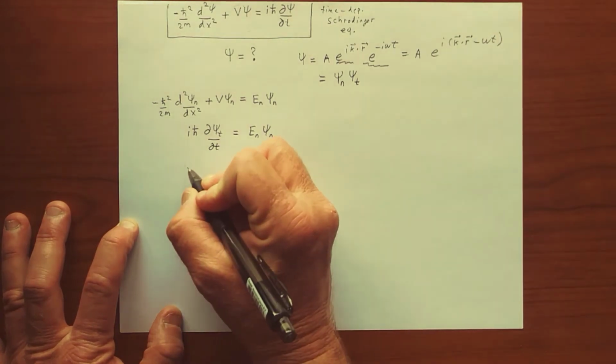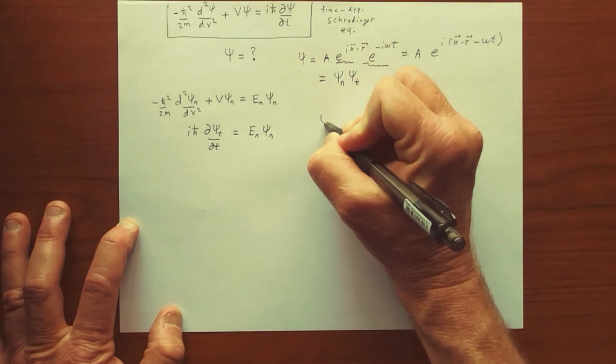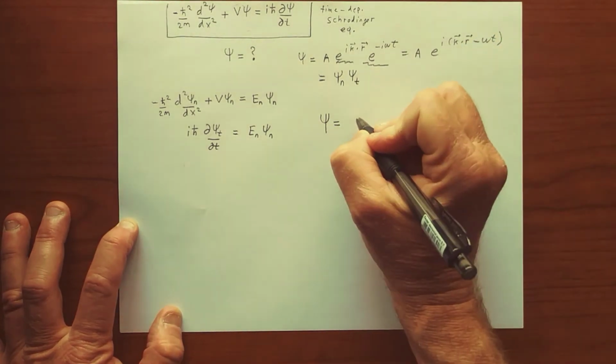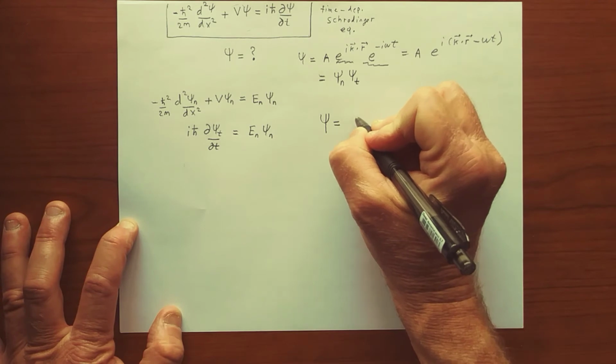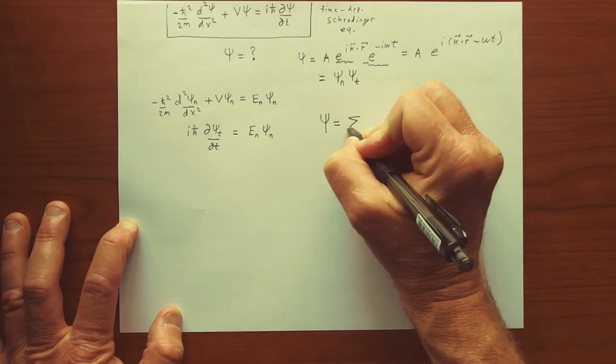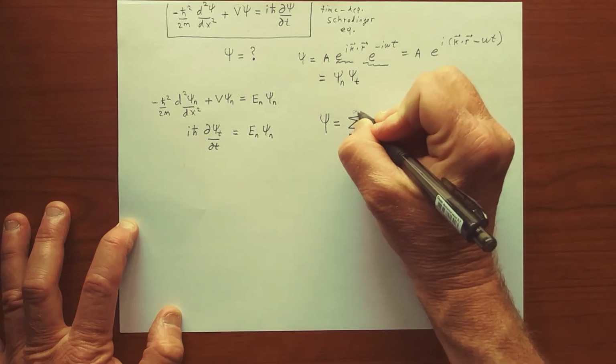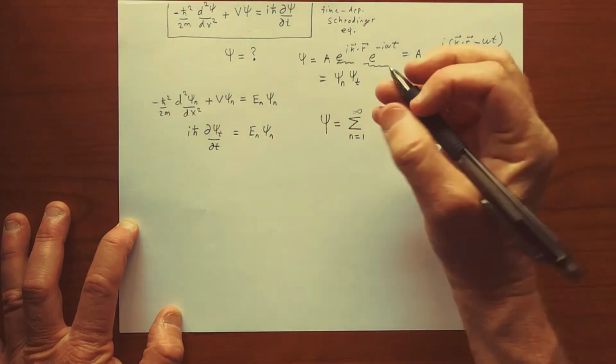And more generally, we can say that the solution can be written as a sum of these kinds of solutions. So we can imagine it could be an infinite sum.